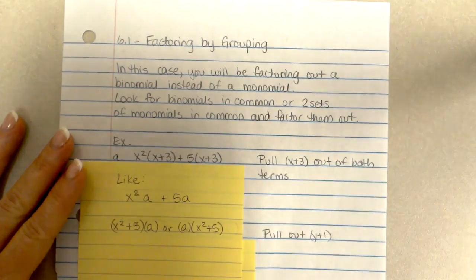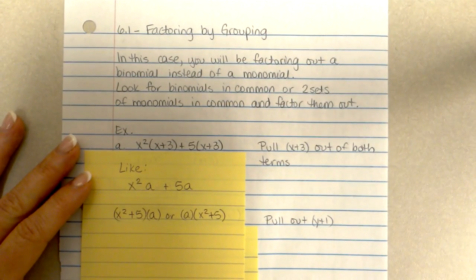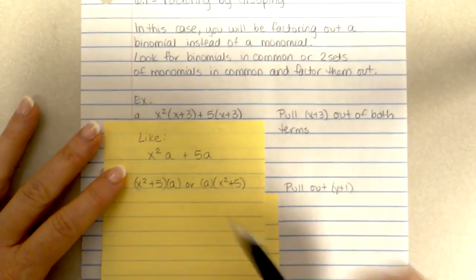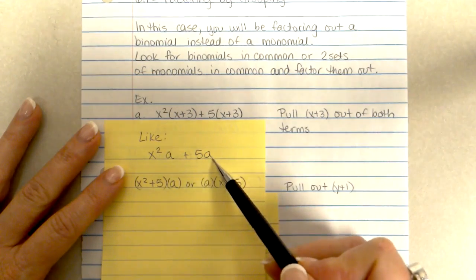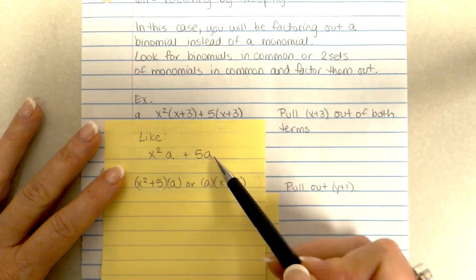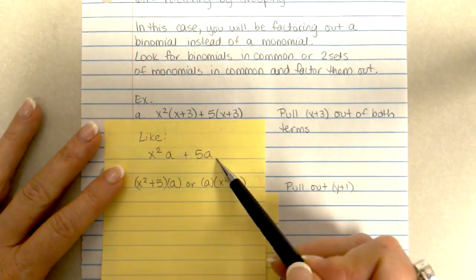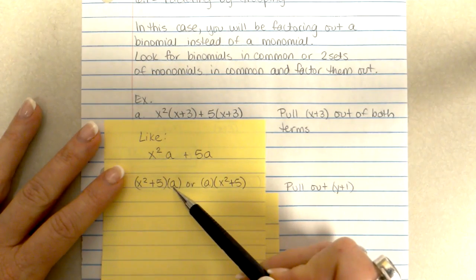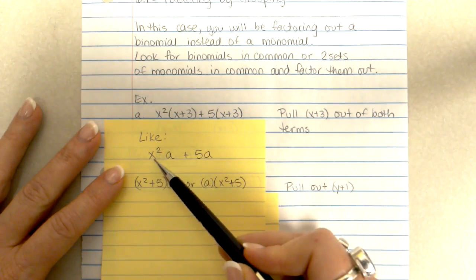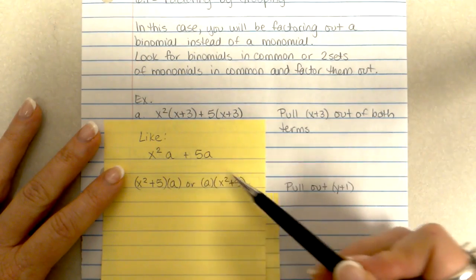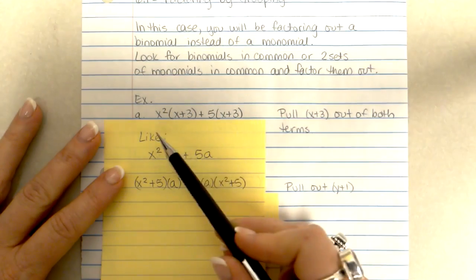When you're factoring by grouping, that means you want to put sets together that match. So if I had something like this where an x squared with an a and a 5 with an a, I say, hey, I have a common factor here. I have an a and an a, so I could pull my a out. I could put it at the end or at the beginning. It doesn't really matter. And I'm left with x squared and I'm left with 5. So it's the same idea.